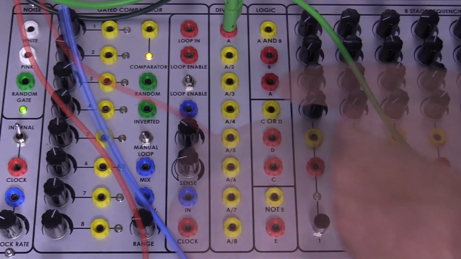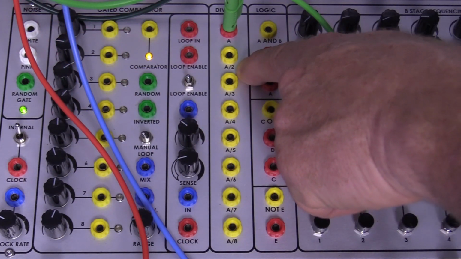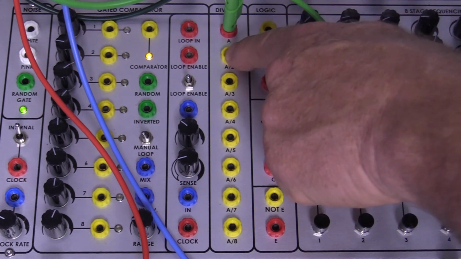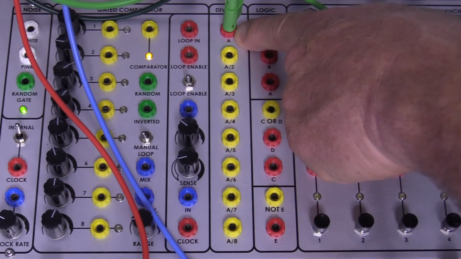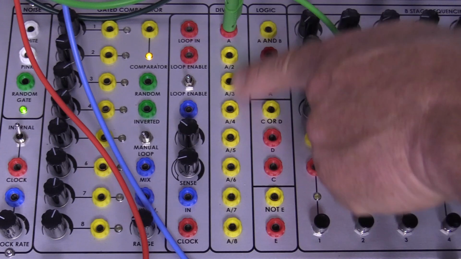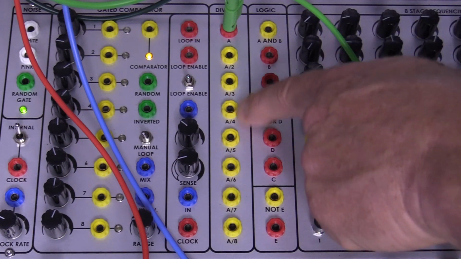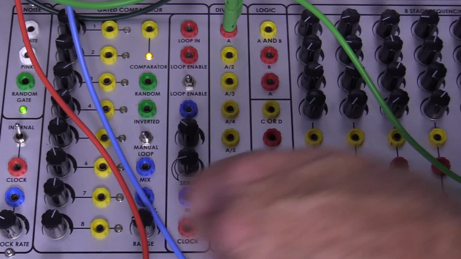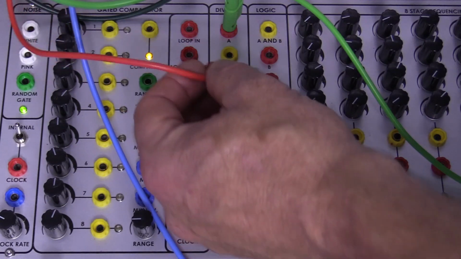So what happens if instead we take this and we run it into one of these other voltage divisions? Well, A divided by 2 means that it'll output a pulse half as often as the pulse that's coming into A. A divided by 3, a third as often, A divided by 4, a fourth as often, and so on down to A divided by 8. So let's hear what that sounds like.